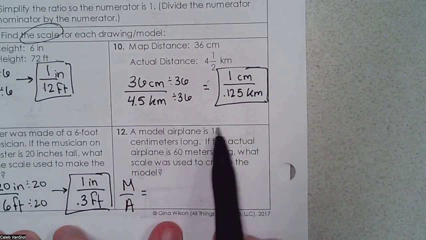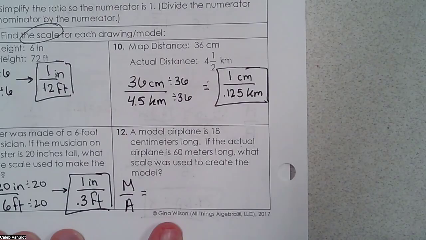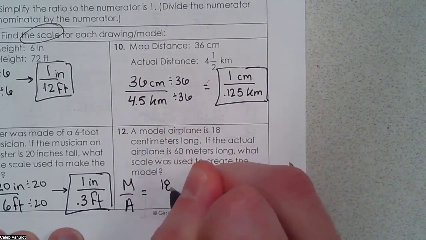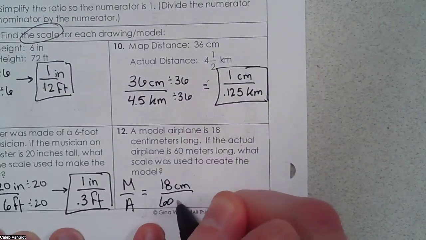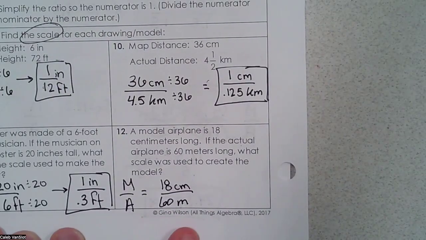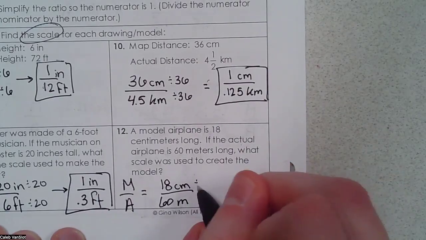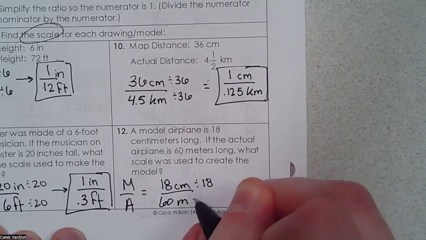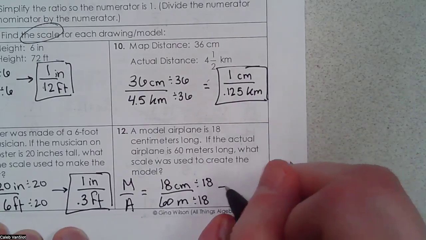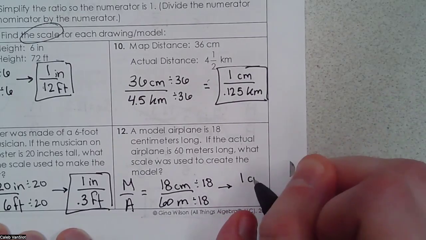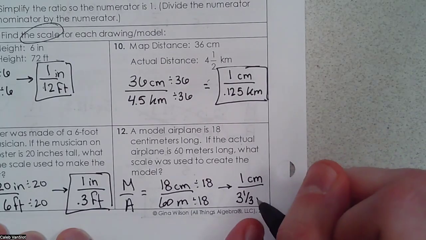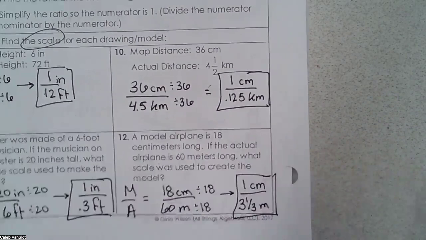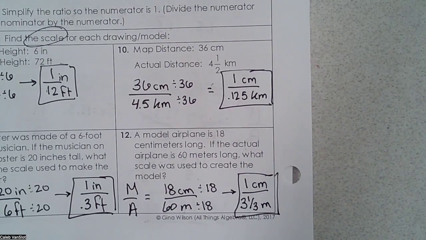A model airplane is 18 centimeters long. So the model is 18 centimeters. Does everybody see that? And the actual airplane is 60 meters long. Okay, 3.3 repeating. And how did you do that? 60 divided by 18. Yes. So 1 centimeter on top and 3 1/3 meters. Again, 0.3 repeating is 1/3 as a decimal.